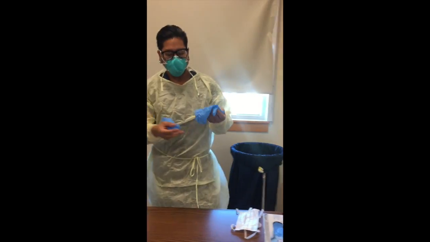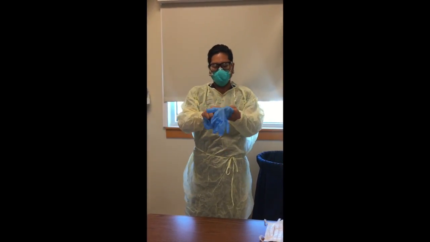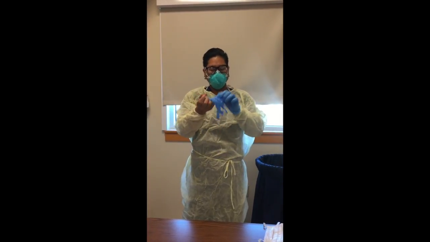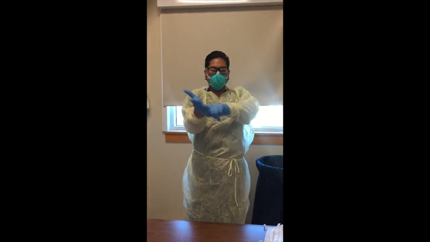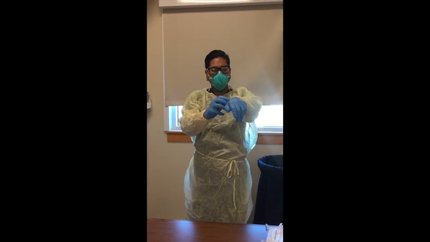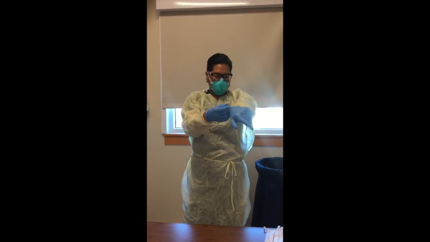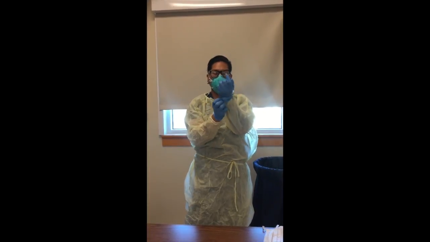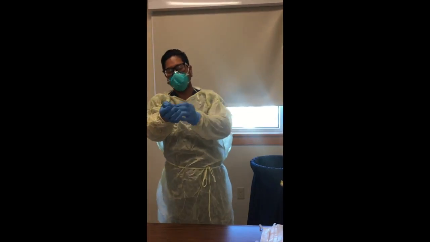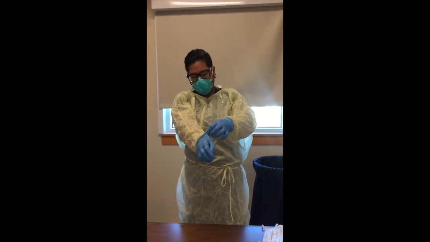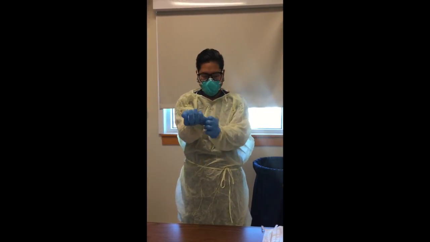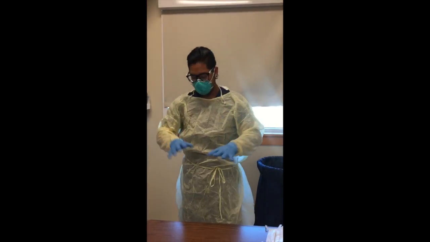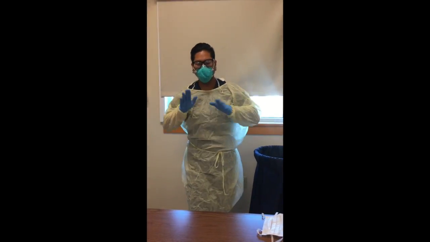I'm a large, if you wanted to know. These are your regular gloves. They're not your sterile gloves. They're still clean though. After they're on, you want to make sure you put them over your gown, just to make you more safe. All right. So after you're done, now you're ready to go into the patient's room.